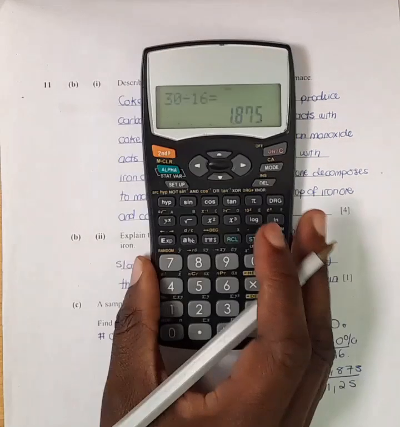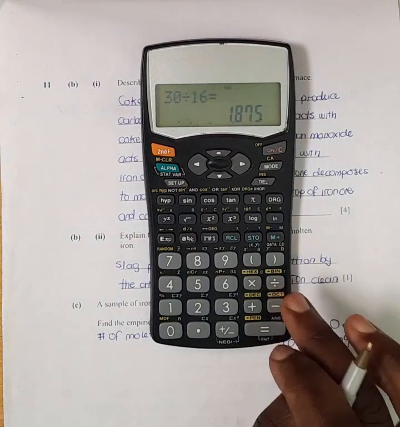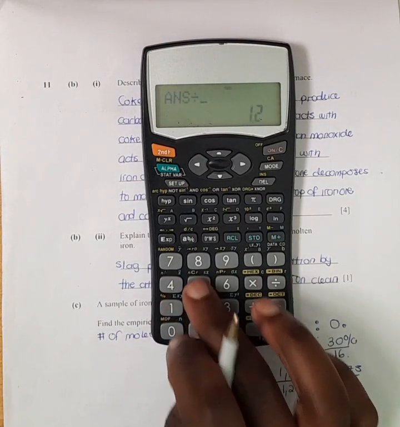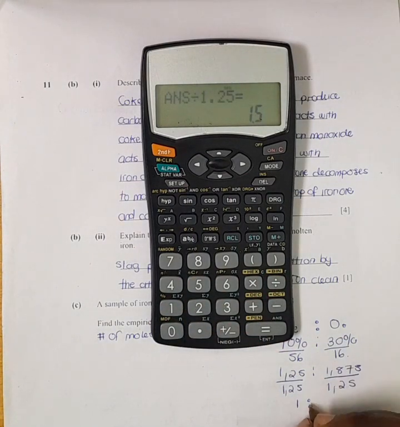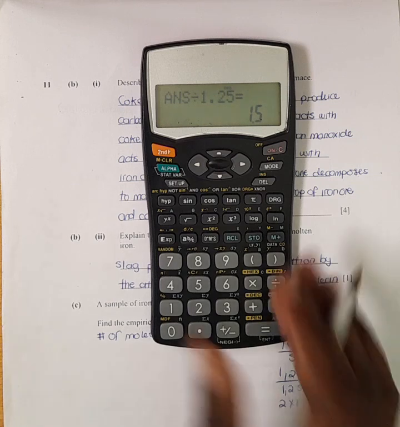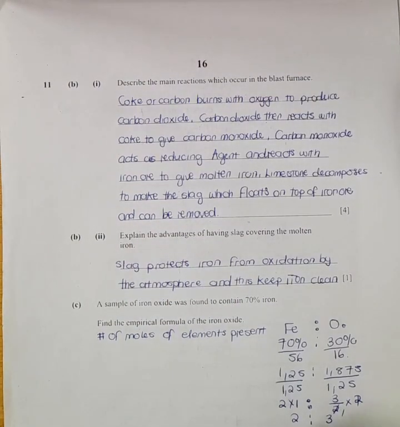And then 1.875 divided by 1.25 gives 1.5, which is 3/2. So to remove this fraction, we are going to multiply all the terms by 2. We multiply by 2 here and by 2 here, so that we now have 2 irons and 3 oxygens. So this is how we are going to present our answer.